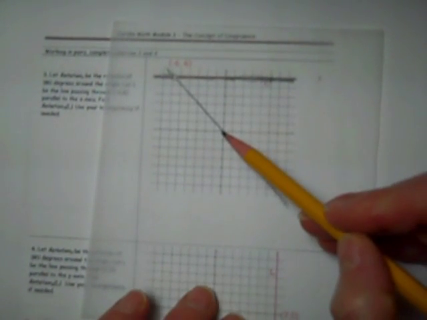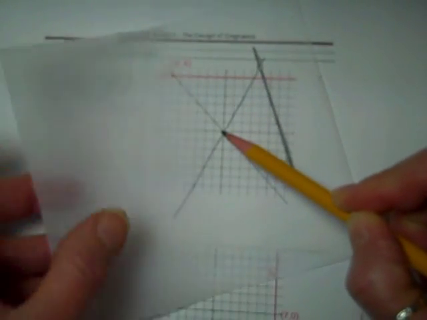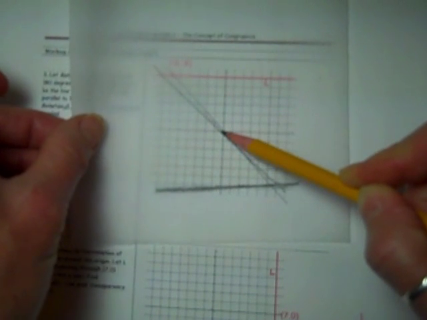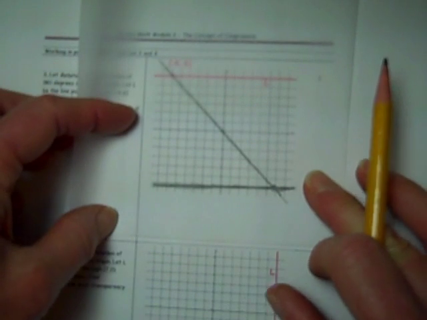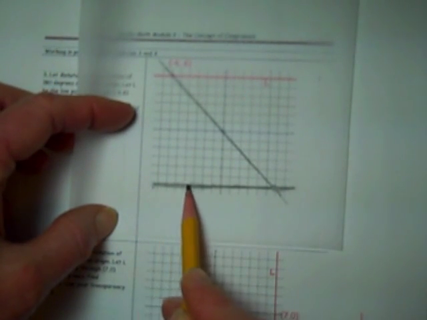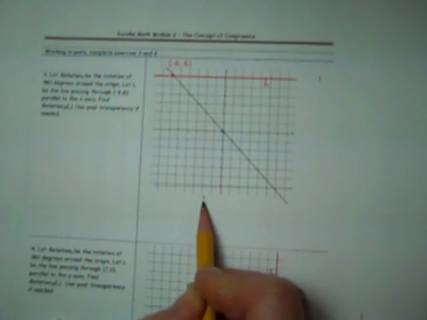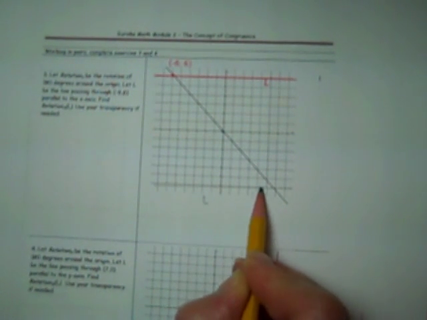So I have my pencil tip on the origin and I rotate it 180 degrees. I know it's 180 degrees when the point is back on the line. There we go. Then darken and label your line. And that will be L prime. You may need to darken that line a bit.